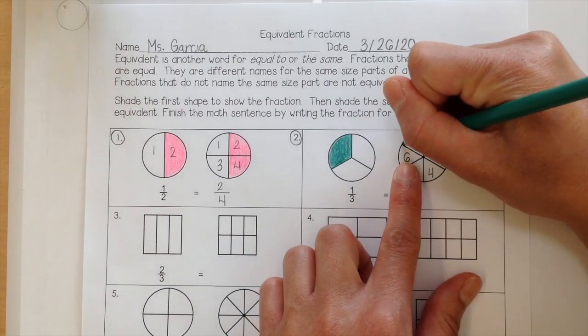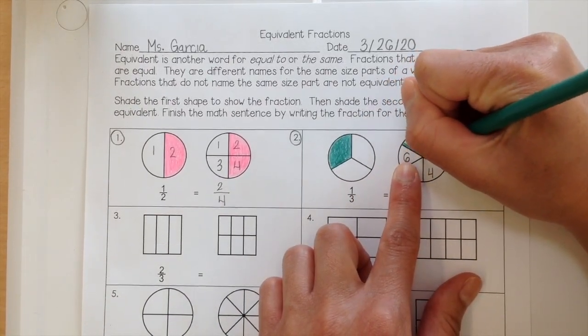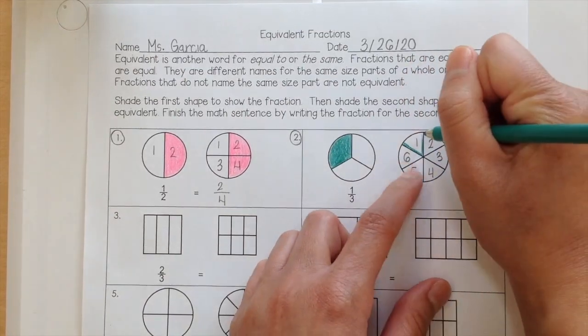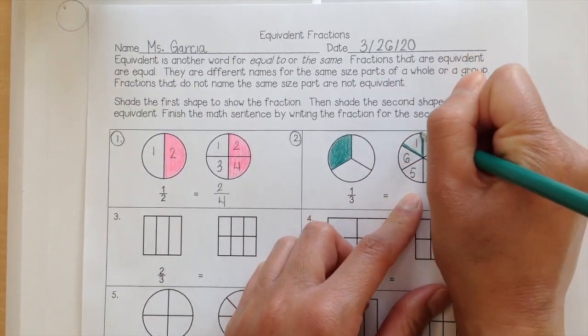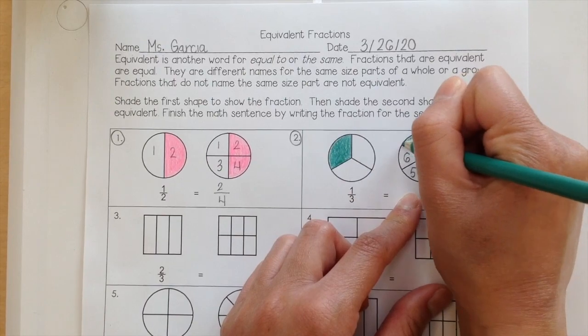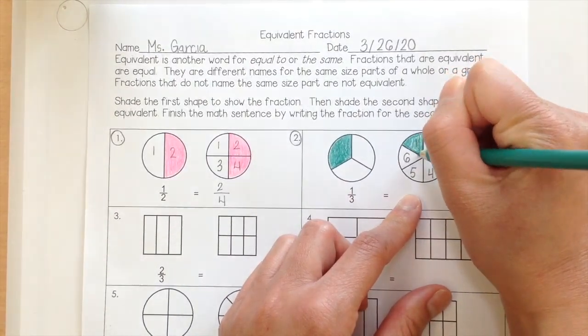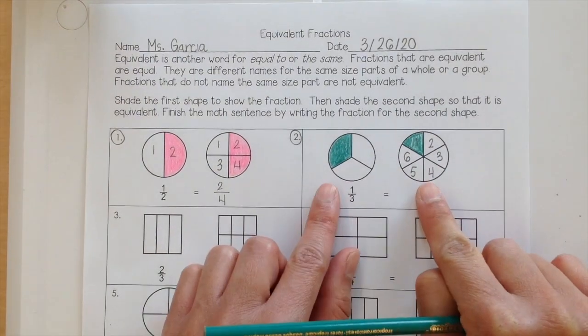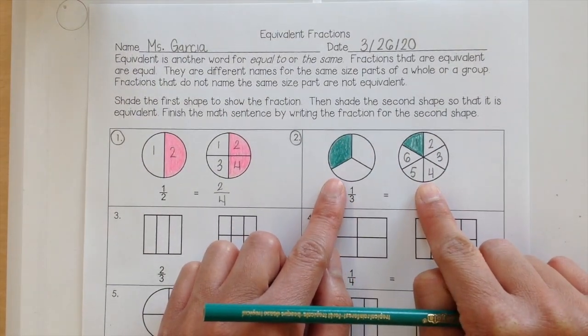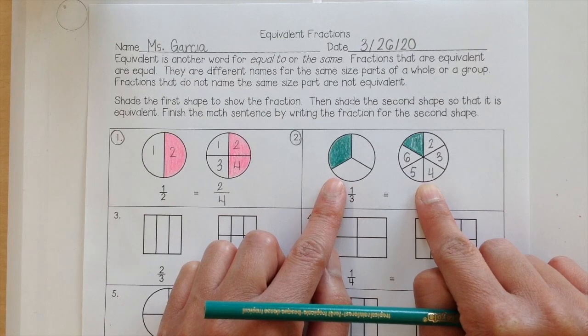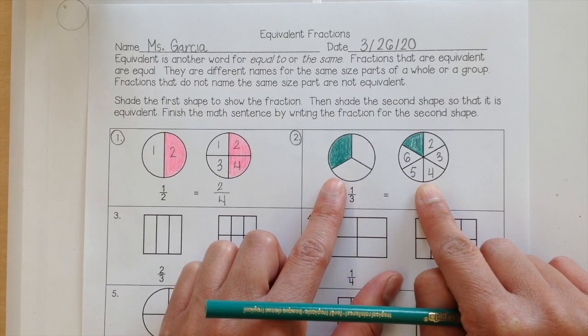So if I'm going to start just with a little piece at the top, I'm thinking of it kind of like a pizza. So if I shade one little slice of the pizza, okay, so I just look, does this look equal to you yet, or should I keep going? Looks like I should probably keep going.